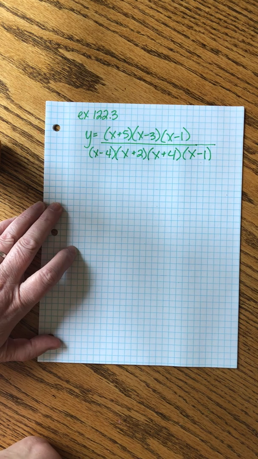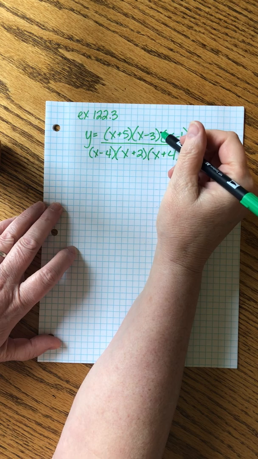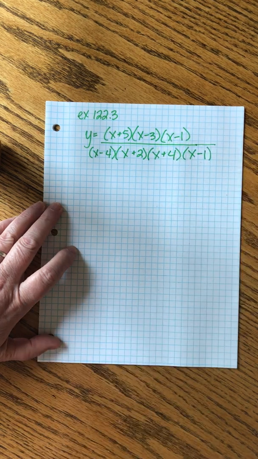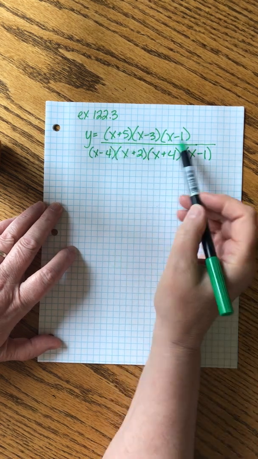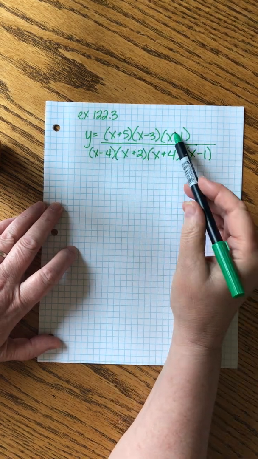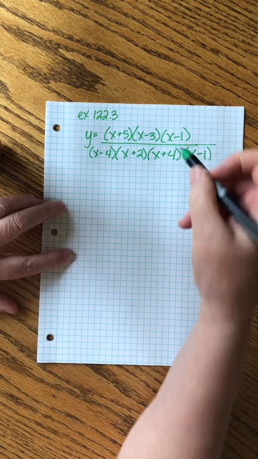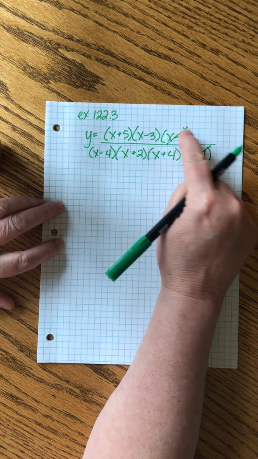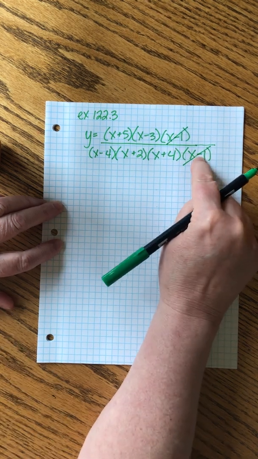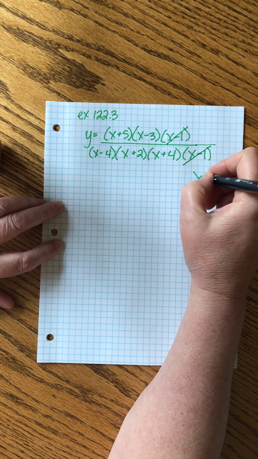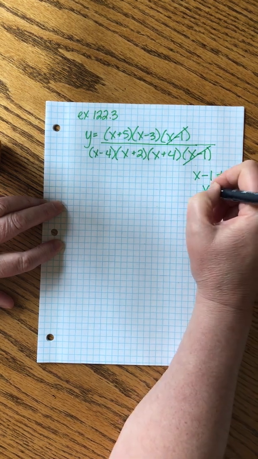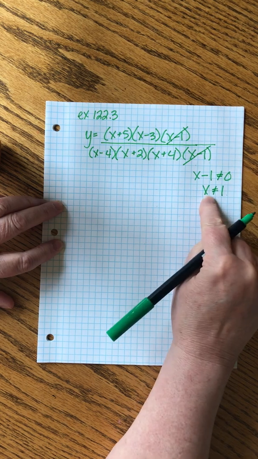So we remember that the top are going to be our zeros and the bottoms are going to be our poles. But before we get into that, you may have noticed as we were writing this, we have the quantity the same, top and bottom. So we can cancel this. It's not going to be a zero and it's not going to be a pole, but we still have to say x minus 1 cannot equal 0 or x cannot equal 1. I got the sign right this time.